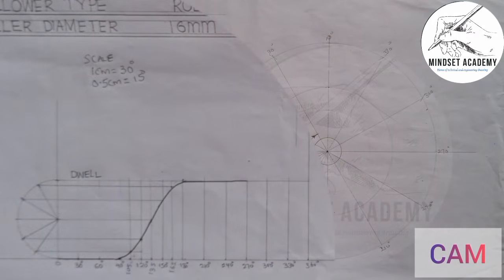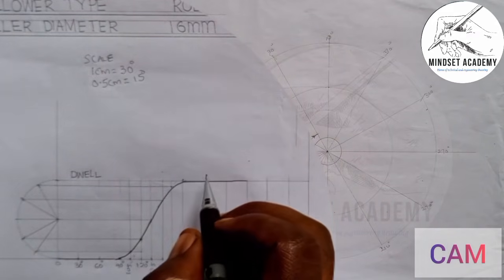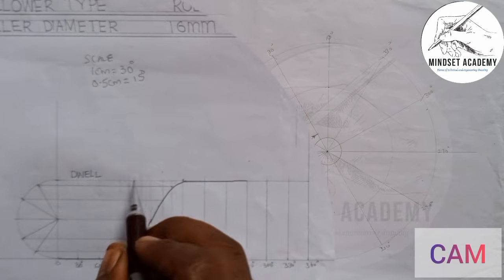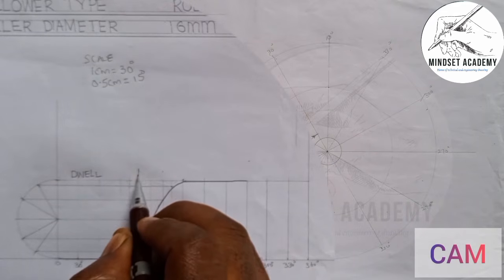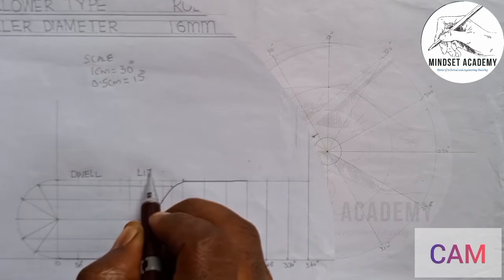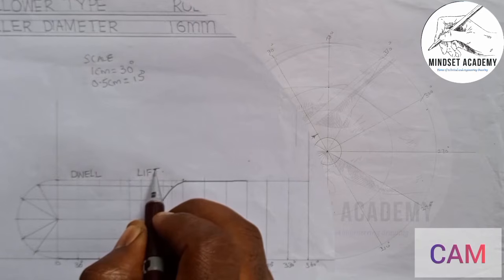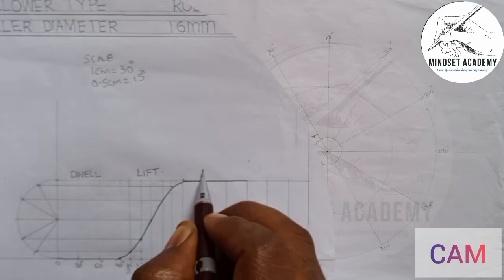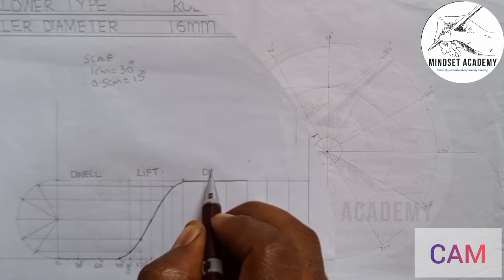Now we move forward. So from this point to this point here, we'll say it is what? Lift. Then from here to here, we'll say it is what? Dwell.